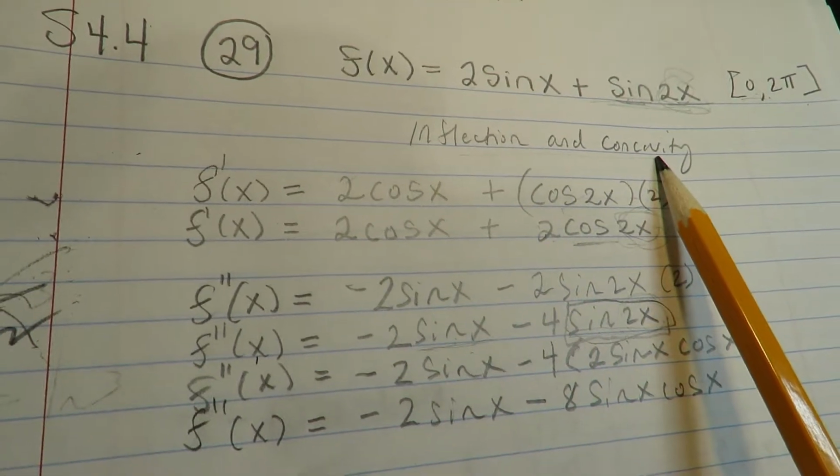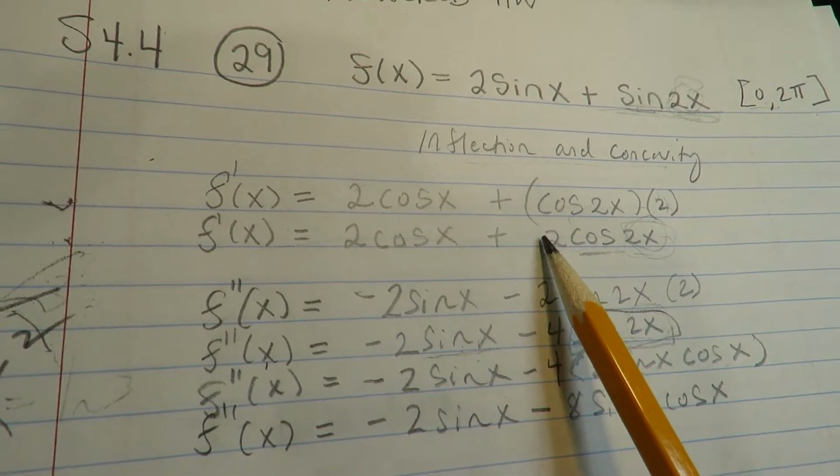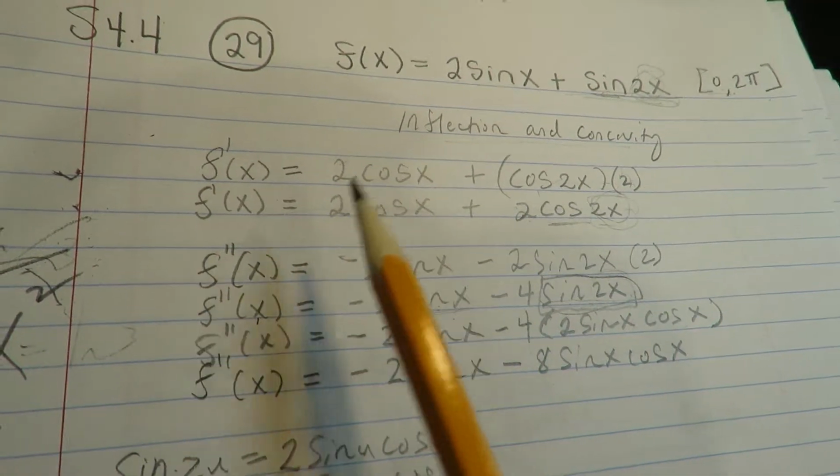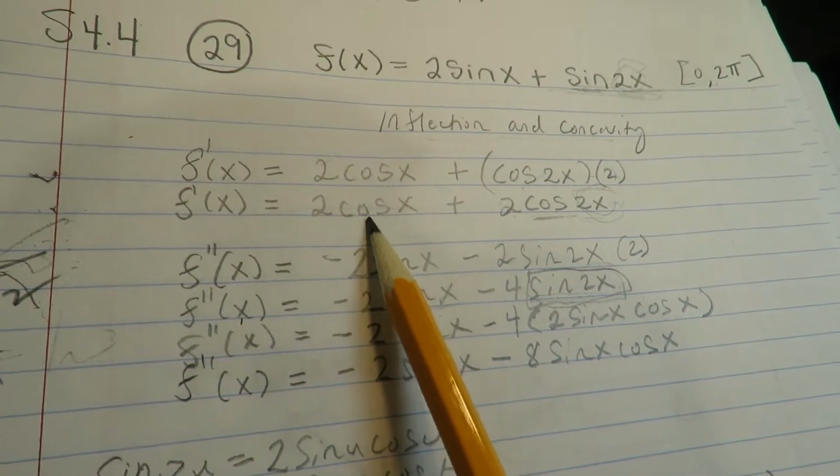Now, inflection and concavity is a second degree derivative. We need the second derivative. Okay, so now I'm going to do the next derivative.